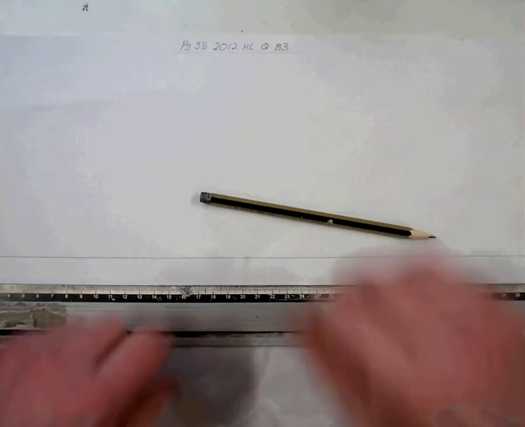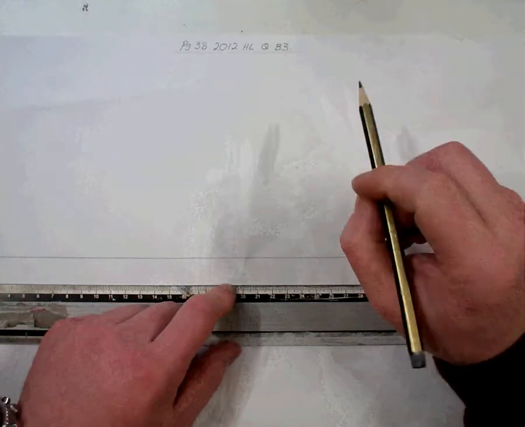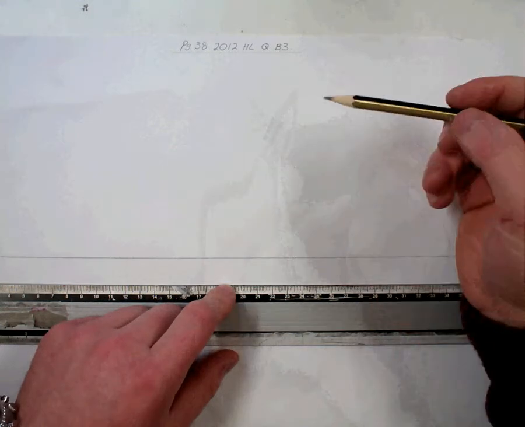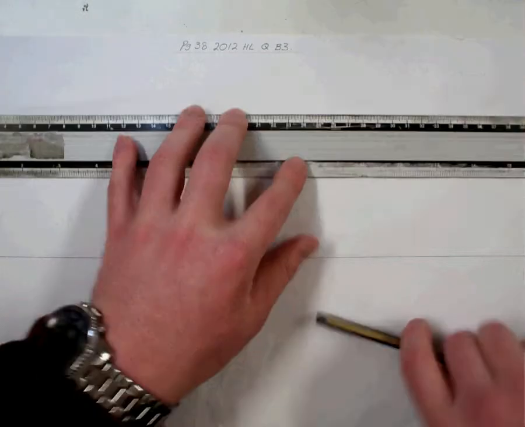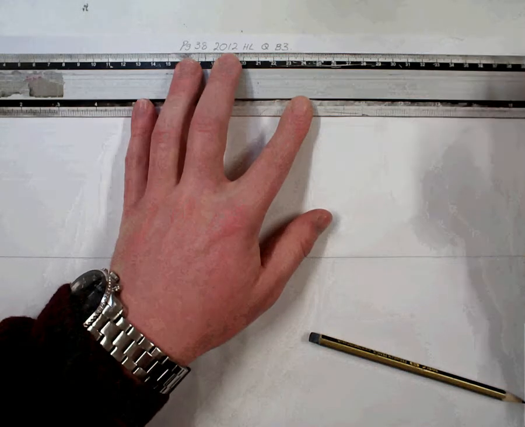Okay, so what we have here is the 2012 higher level question B3, and this question is looking at setting up coordinates. So the first thing that you do with a coordinates question is set up the table in the top right hand corner of your sheet.